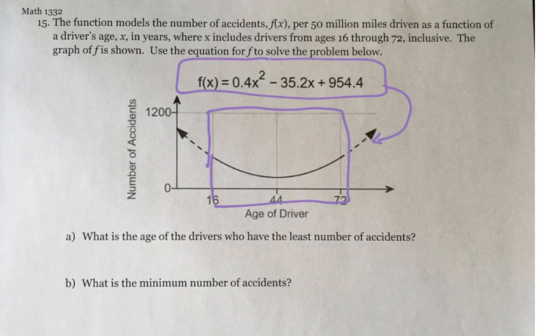The first question is, what is the age of the drivers who have the least number of accidents? That point occurs right here. So the age of the drivers who have the least number of accidents is 44 years old. In a sentence, you would write, drivers who are 44 years old have the least number of accidents.